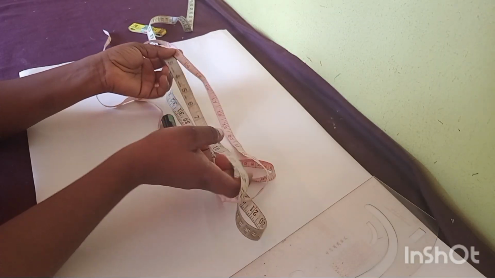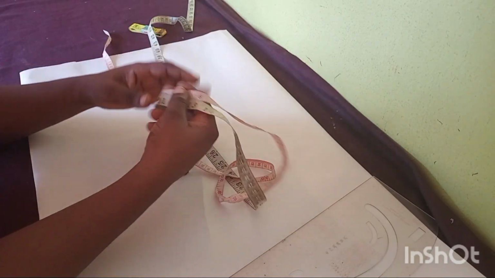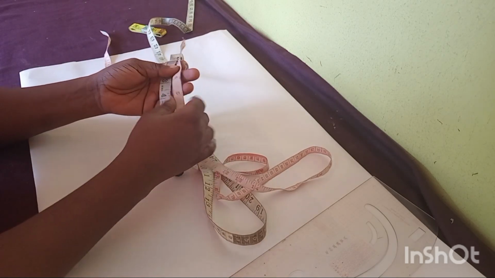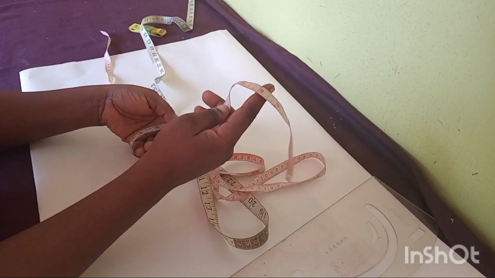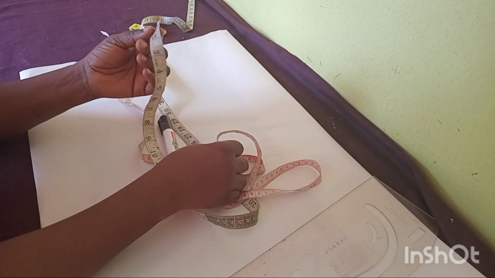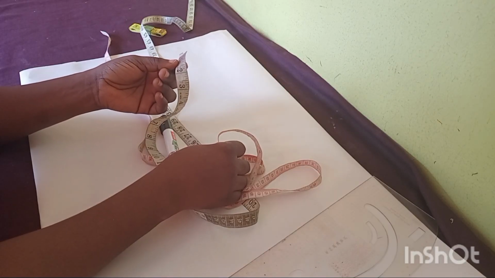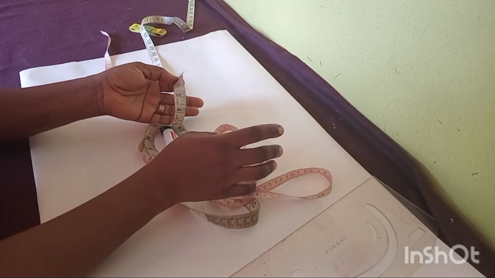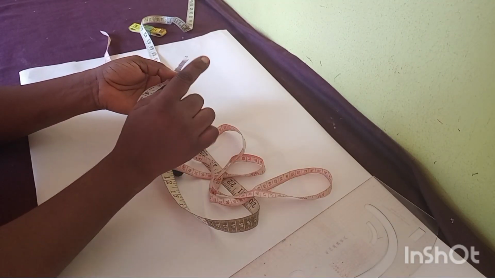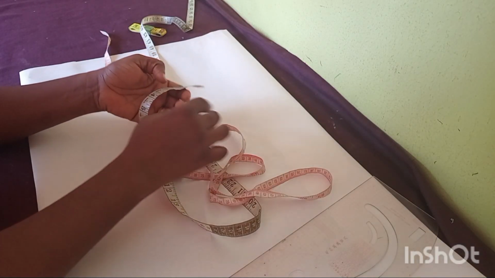All right. So look at this tape rule. We have different measurements on this tape rule. The inches are not the same. So imagine using this to take your client's measurements, and you are using this to draft your basic pattern. You are going to end up with different measurements. You are going to come up with an entirely wrong drafting measurement. All right. So take note of it. Whatever tape rule you use in measuring your client is also the same you use in drafting out your pattern.